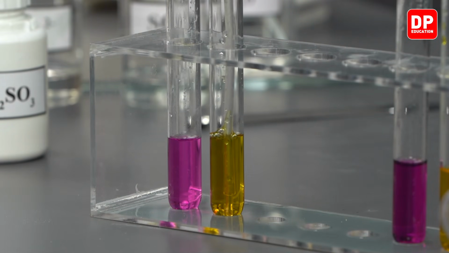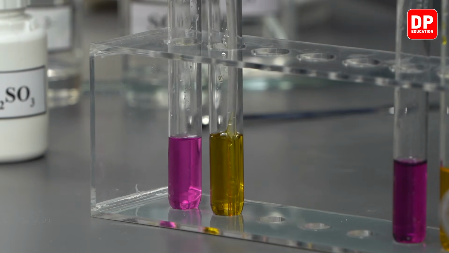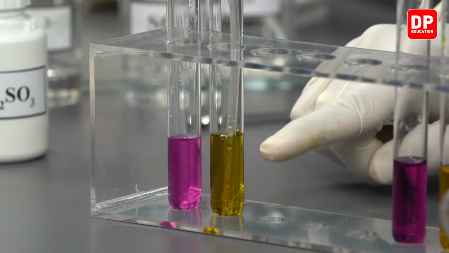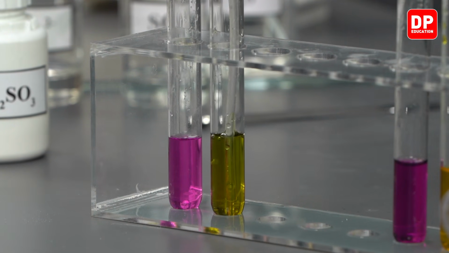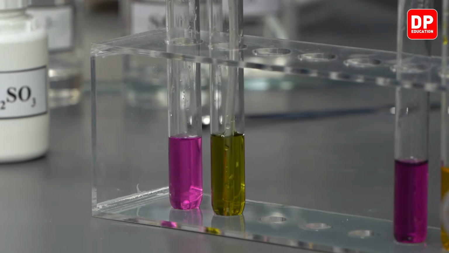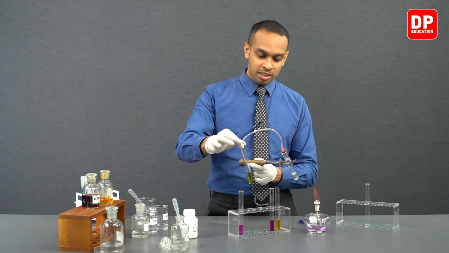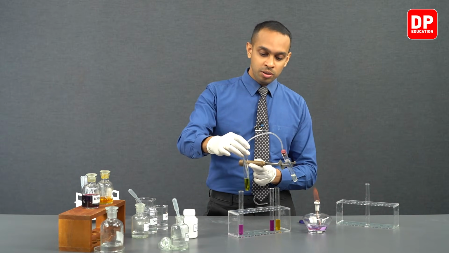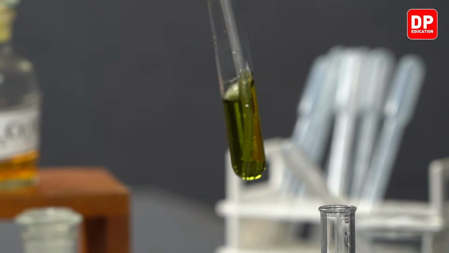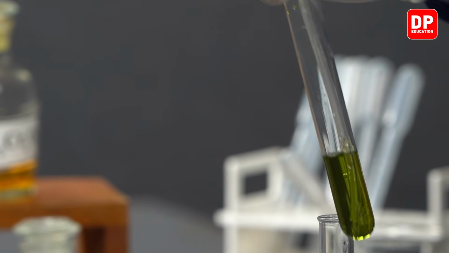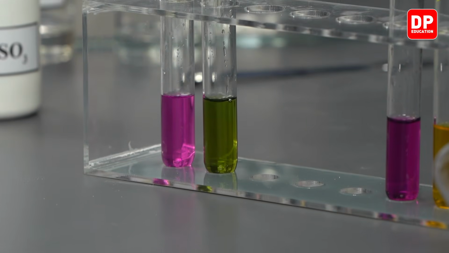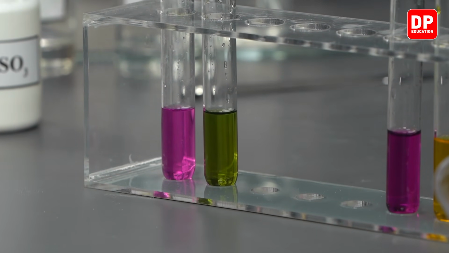As you can see, students, when we send the sulfur dioxide gas, the color gradually starts to change, and we can see it is now green in color. This green color observation indicates that the dichromate has turned into chromium 3 plus ions.